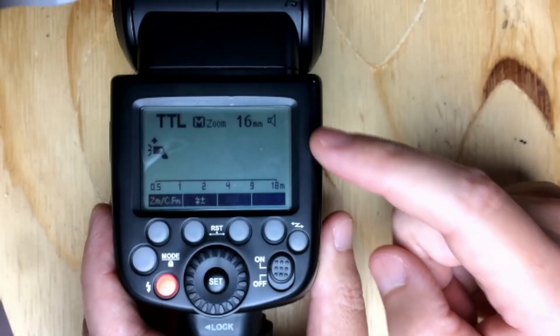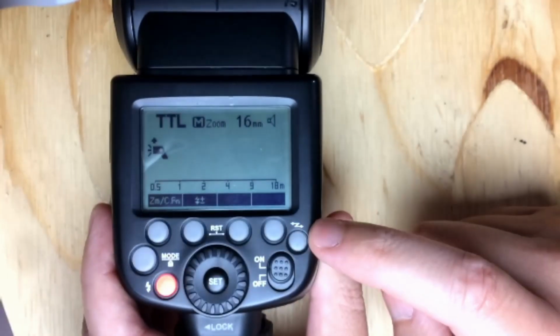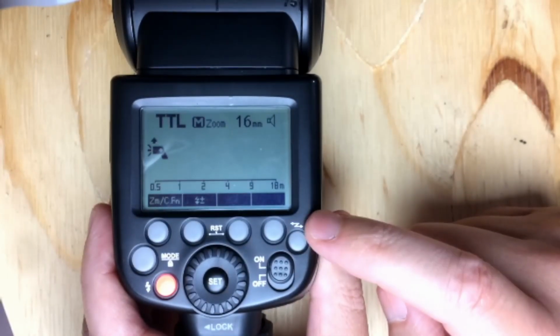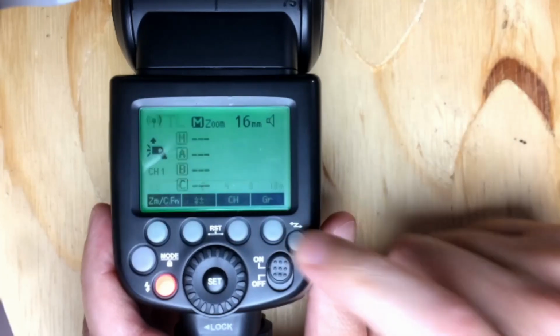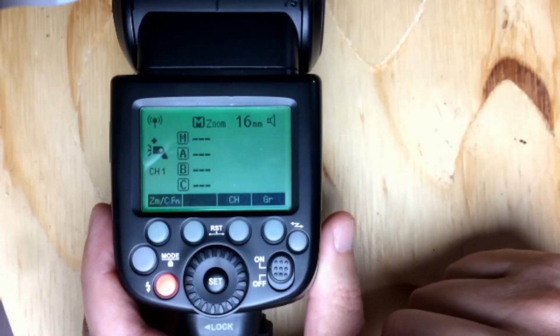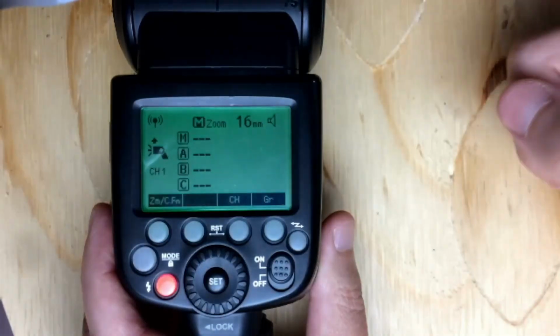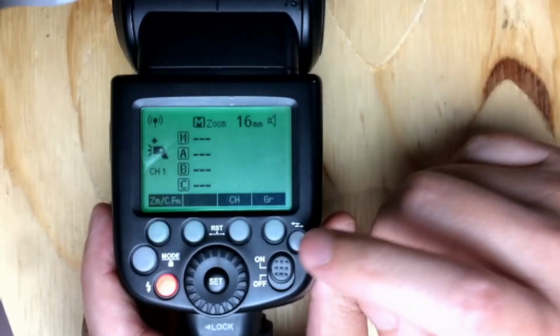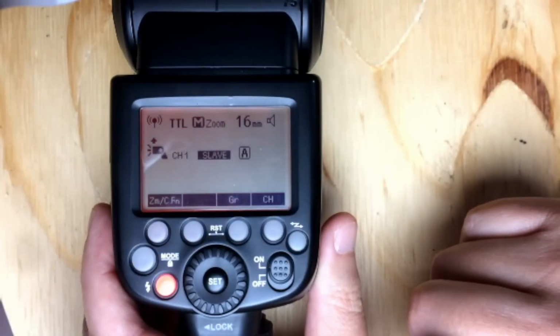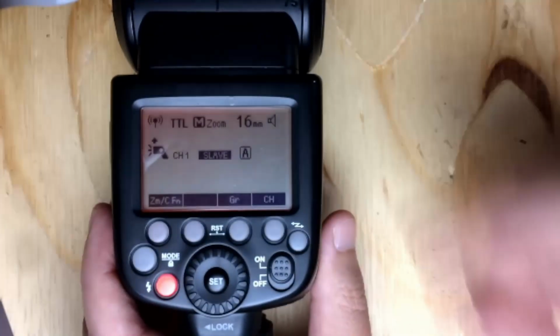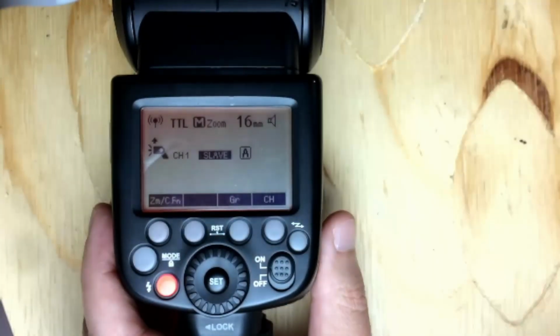We're going to do this really simply in this model by just pressing this button labeled with the lightning symbol. We press it once and it's in master mode. This flash is ready to control other flashes. We don't want to do this today. We want it in slave mode, as we can see in this label here.